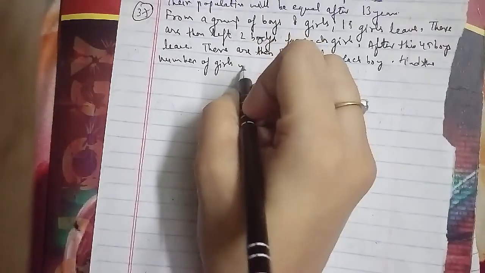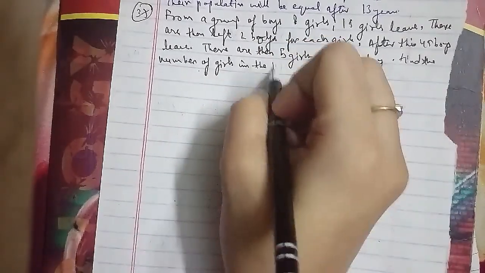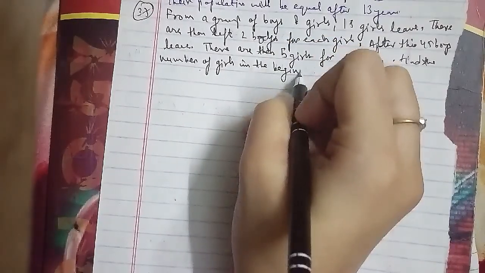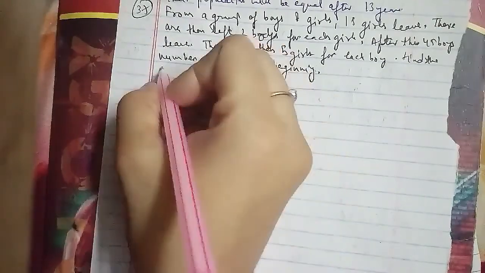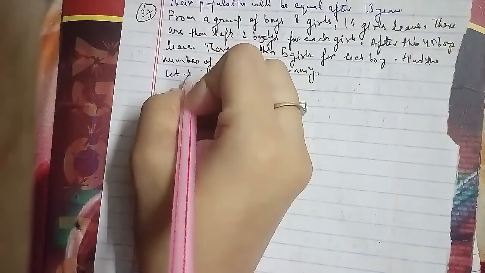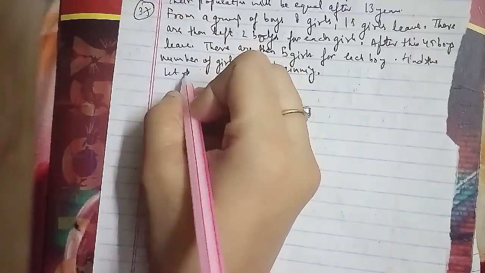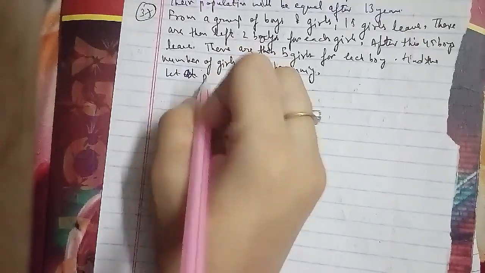Now we'll find out, this is not the end, hence the number of girls in the beginning equals 5x plus 15.